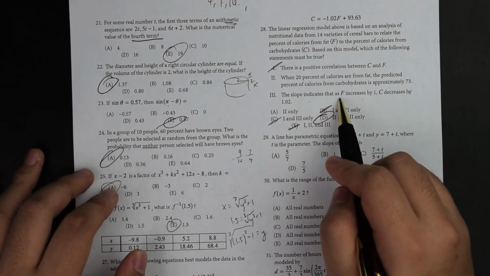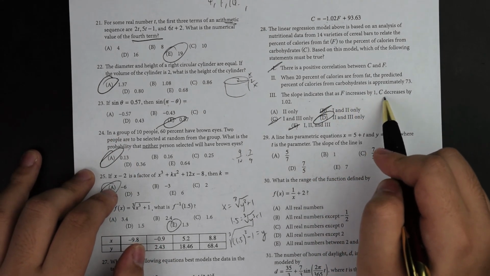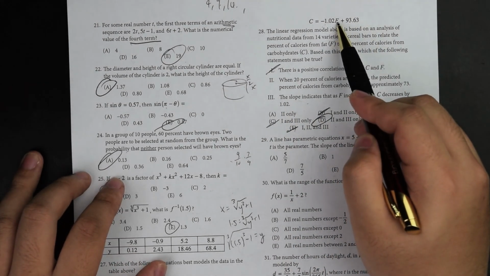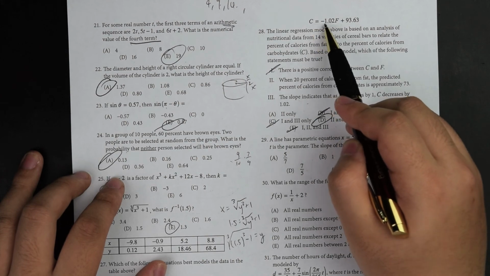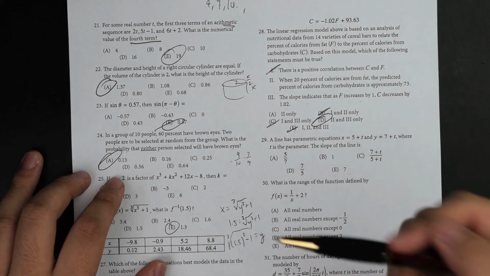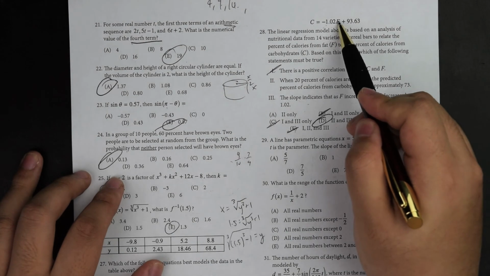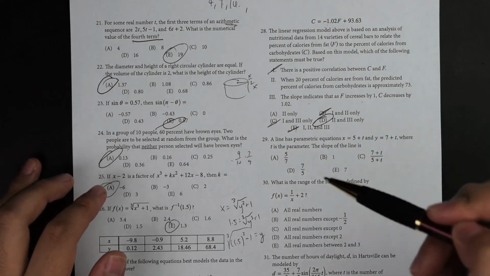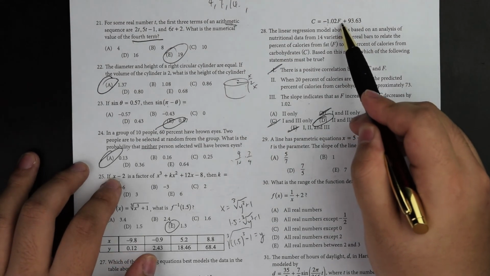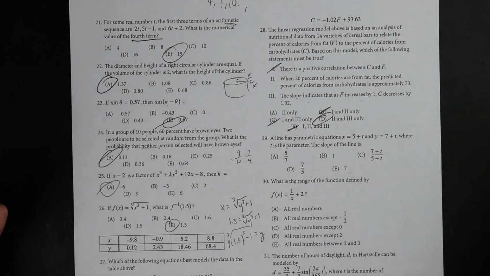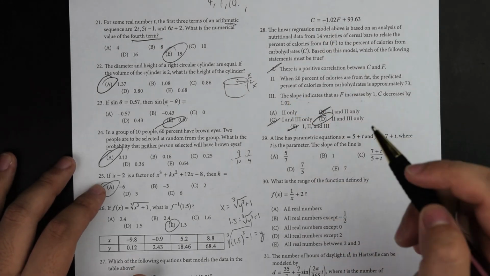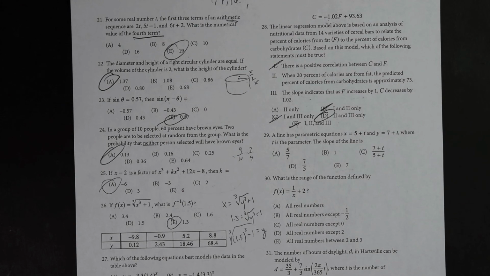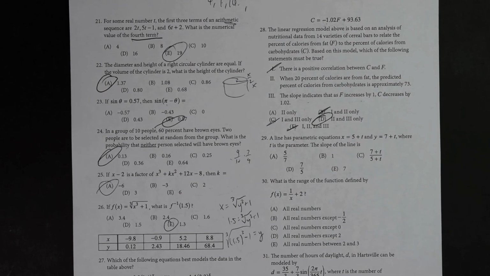The slope indicates that as F increases by 1, C decreases by 1.02. So if I plug in F as 1, they're saying that C is going to continue to decrease by 1.02, which is the definition of a slope. Each time F increases, this will perpetuate negative 1.02 more and more. If F becomes 1, 2, 3, negative 1.02 gets multiplied by that amount. And thus 3 is going to be true also, and thus my final answer for this question is going to be D. That concludes my explanation for today.